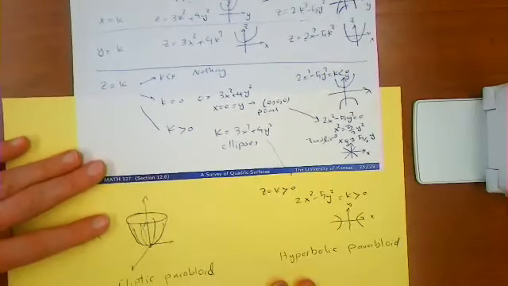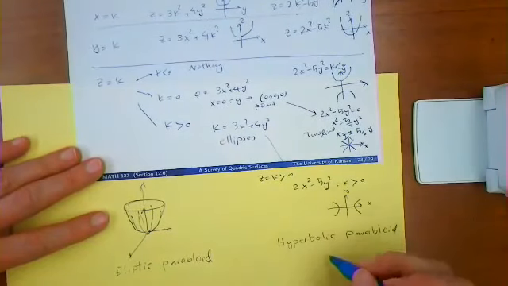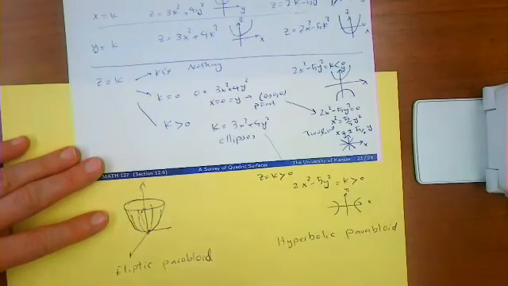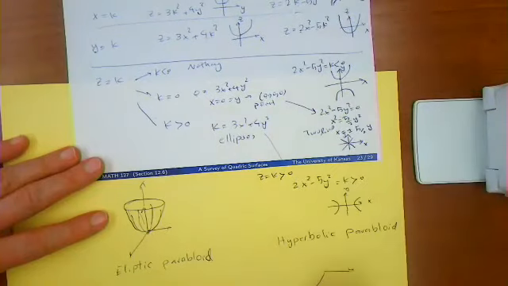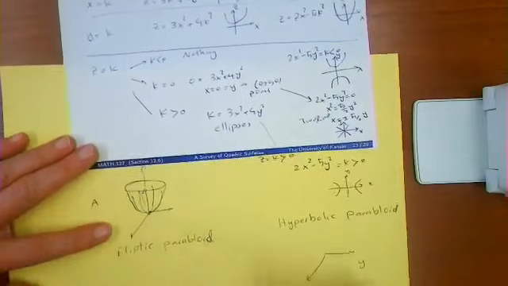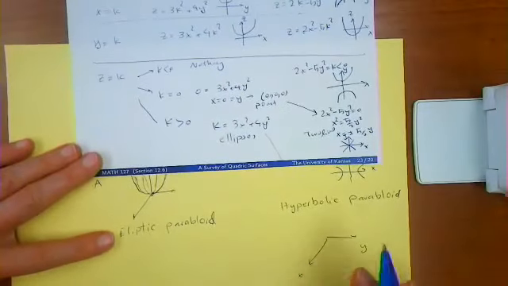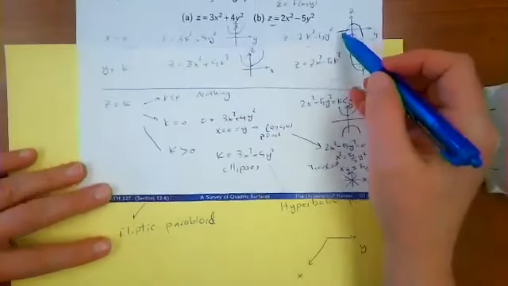The funky thing with the hyperbolic paraboloid is that the direction from one direction to another changes.